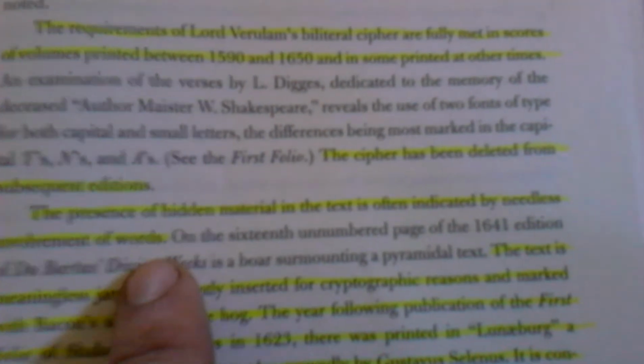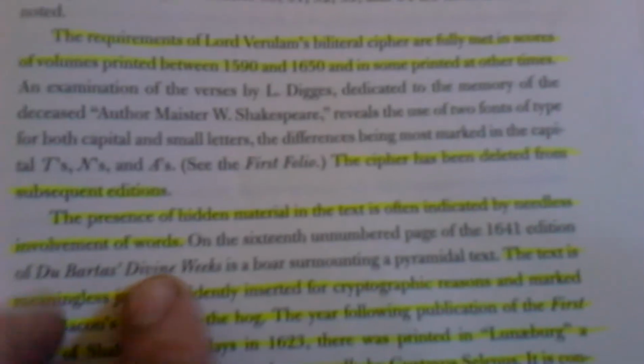The presence of hidden material in the text is often indicated by needless involvement of words. So anytime you're reading something and you're just like, what the hell does that have to do with anything? Or why does it just randomly say that? Well, they're giving you a cipher, man. If you grab all of those little things together, all of these little keys, and you put them all together like a puzzle, then you'll come up with a little hidden mystery, a little secret doctrine that they threw in there for you. National Treasure, man.